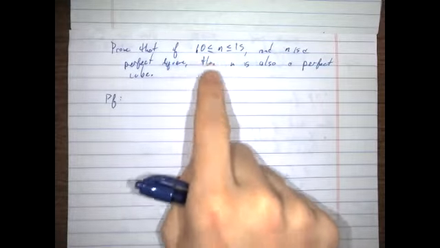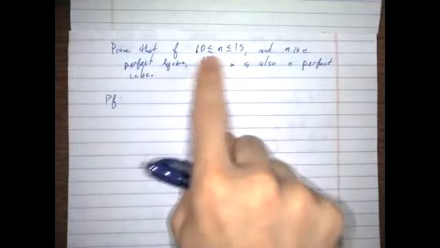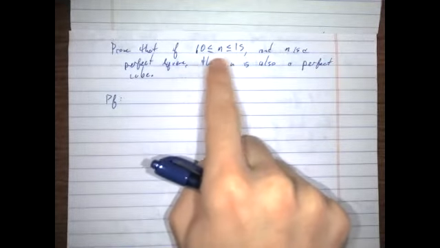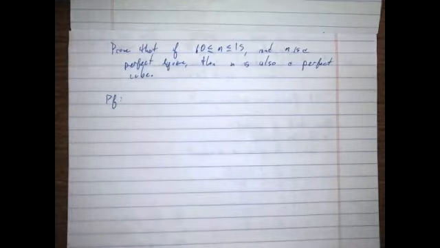So we're trying to show that if the following two conditions are satisfied, namely n is in between these two numbers, could be equal, and n is a perfect square, then something else holds. So the numbers between 10 and 15, can they ever be perfect squares? No, exactly, they can't.